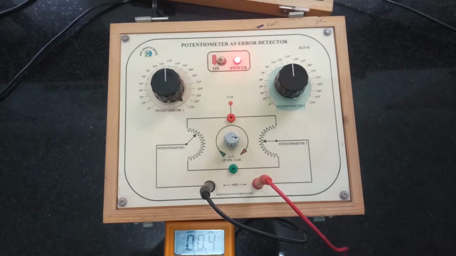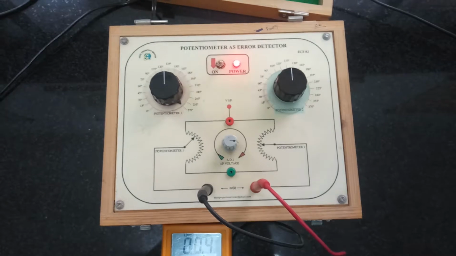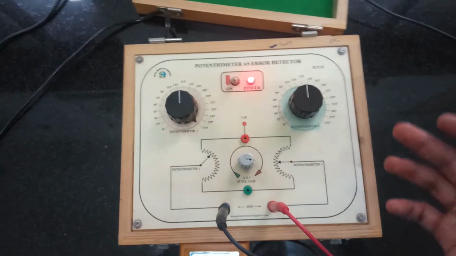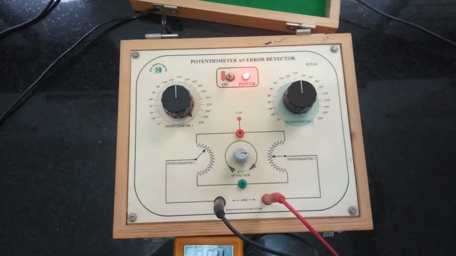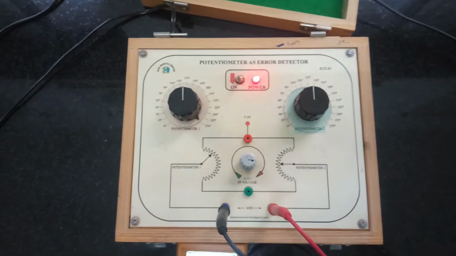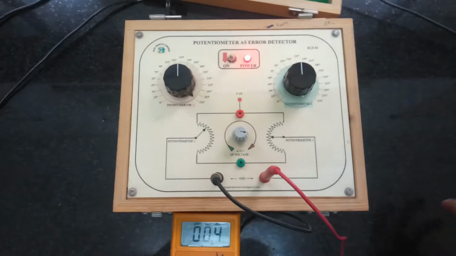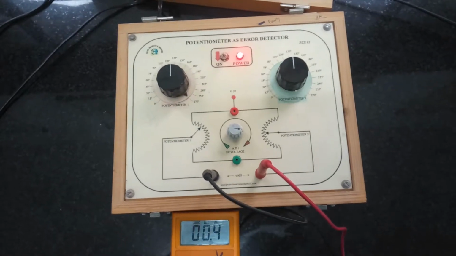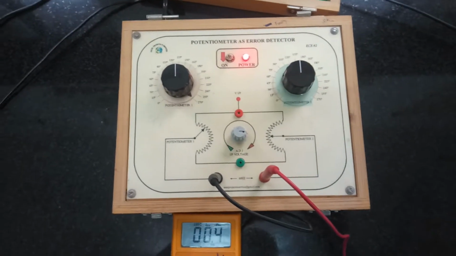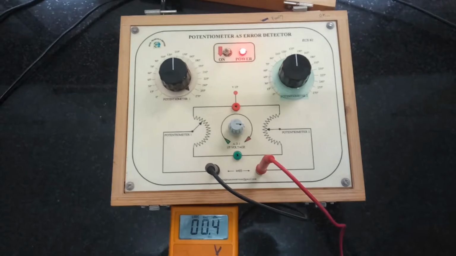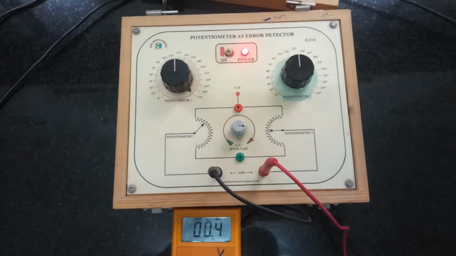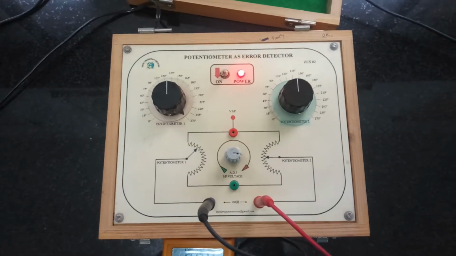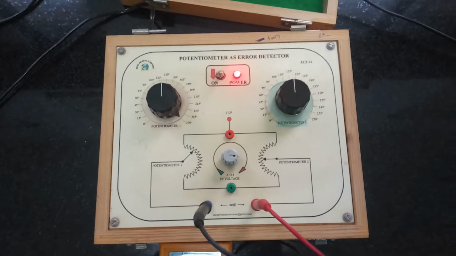Okay, now we need to understand that we have a particular system, and then you have some actual values which are to be measured, and some reference values which are to be fed as an input to the system. So you need to have some system which detects the error between these two values, between the reference value and the actual value. Here in this case we will be using a potentiometer as an error detector.